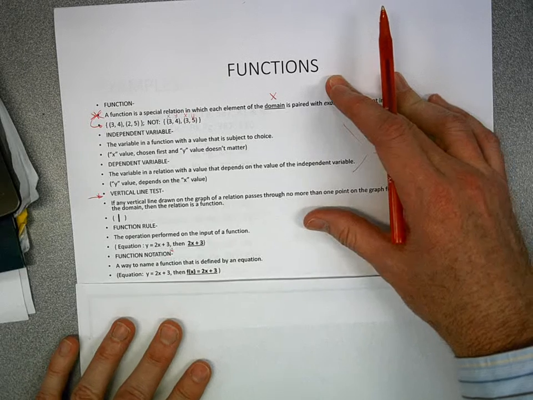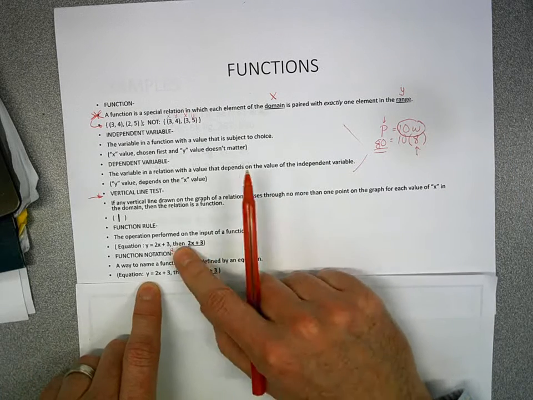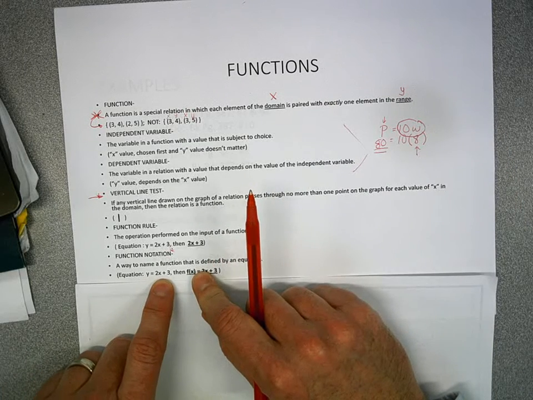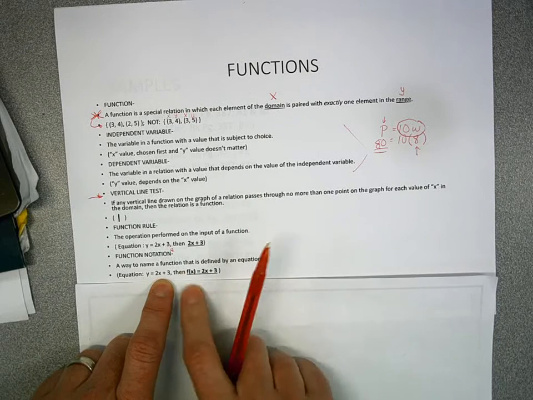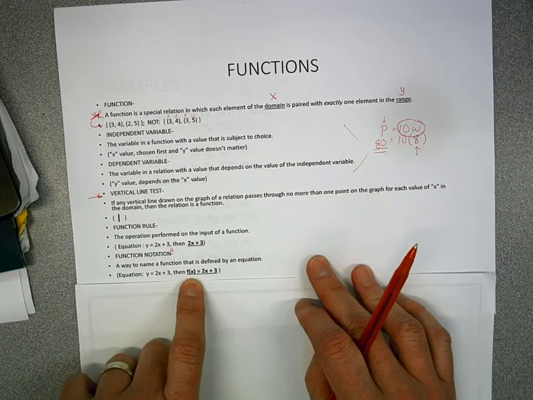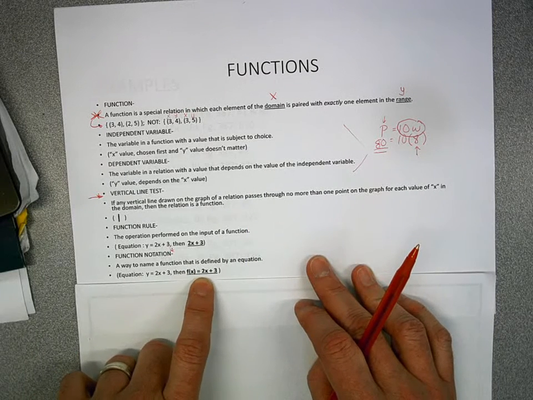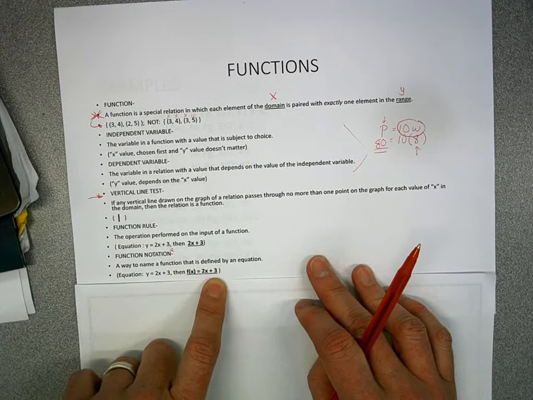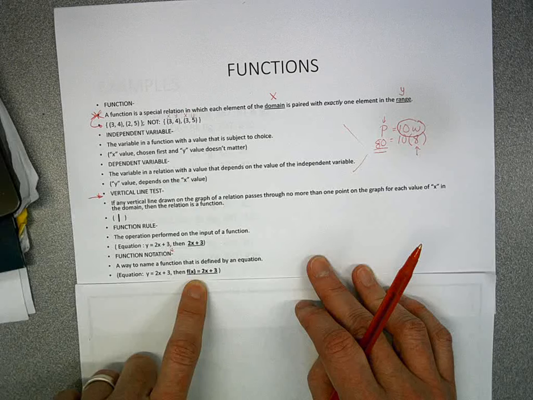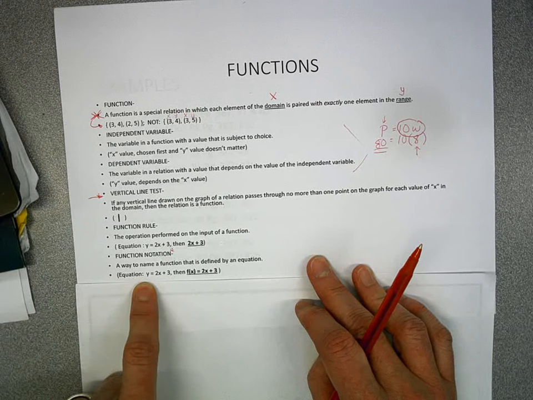And here's the proper way. If you have an equation like I had used earlier, y equals 2x plus 3, you will see a function written like this. The function of x is equal to 2x plus 3, when the rule is equal to 2x plus 3. Okay? So if you take a look, the function of x kind of takes the place of y.